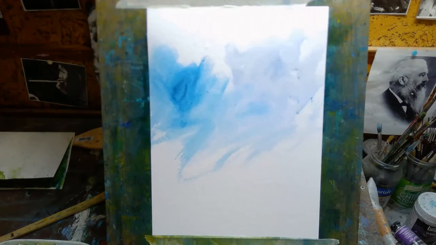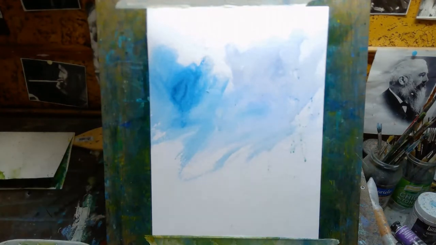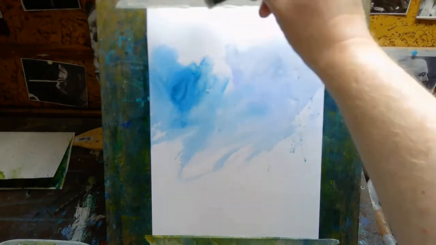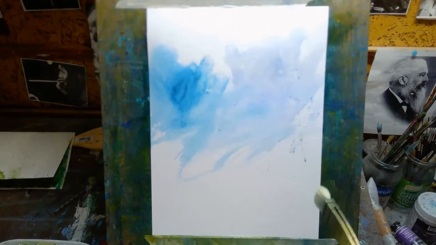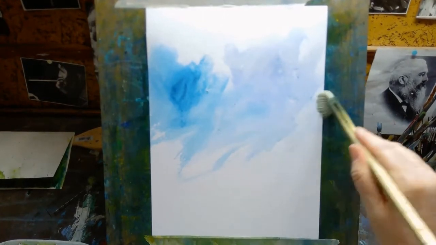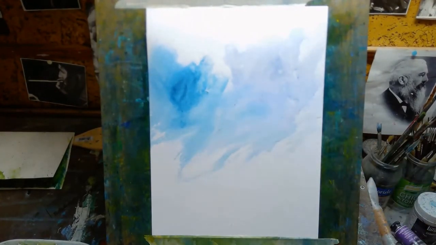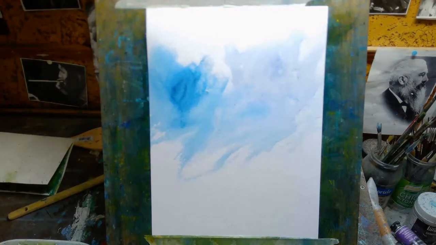Some people call them blooms or cauliflowers or flowers or run back. I've seen a few people saying different things. But basically, if you have some pigment on damp paper, it hasn't completely dried, if you put more water onto that surface, you can get these blooms occurring. Basically, as the water sinks into the fibers of the paper, it pushes some of the pigment outwards, and that's what gives you that sort of cauliflower shape or bloom shape.